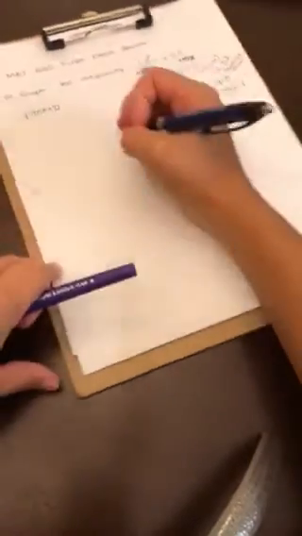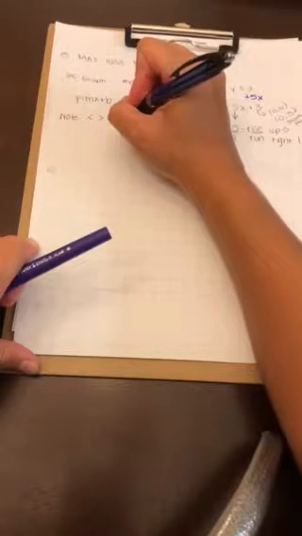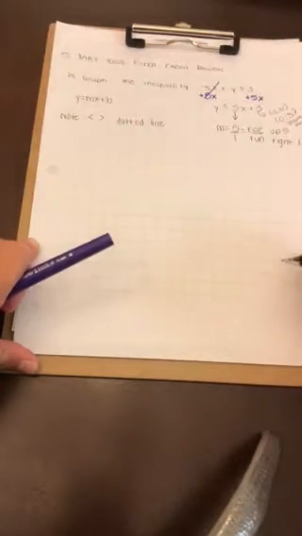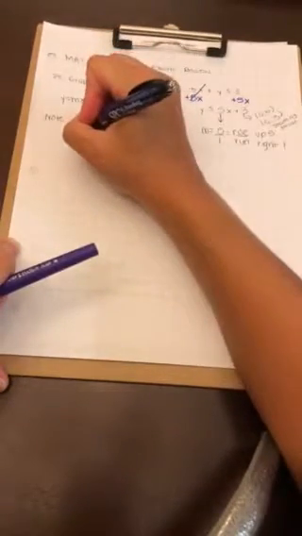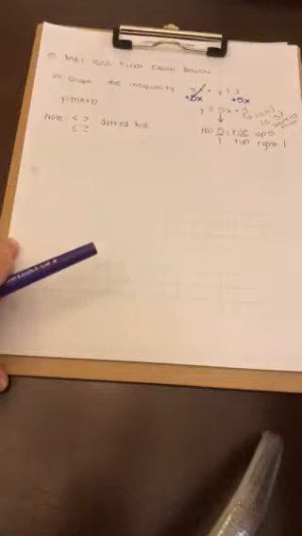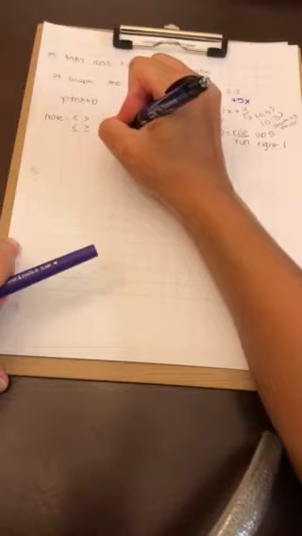So another thing before we get started on graphing is we need to look at the symbol. So side note over here, remember that if it's just less than or just greater than, it's going to be a dotted line. The points on the line are not included, just like an open circle in interval notation. And likewise, if it's less than or equal to, greater than or equal to, that means those points on the line are included, just like a closed circle, just like a bracket in interval notation. So we're going to show that by using a solid line.